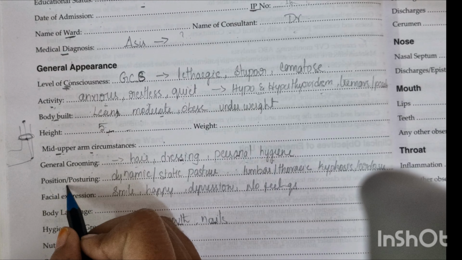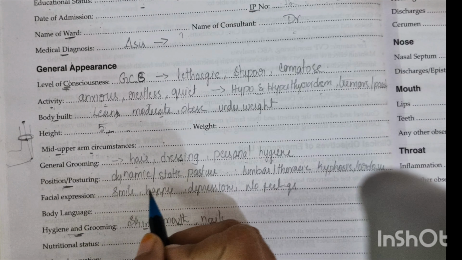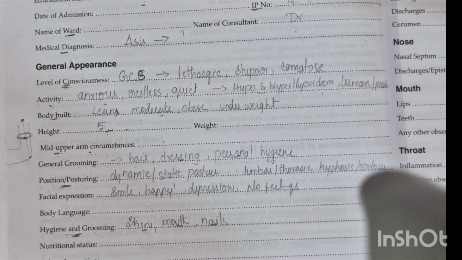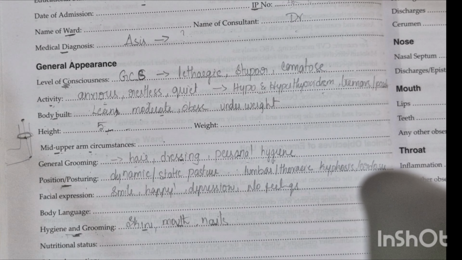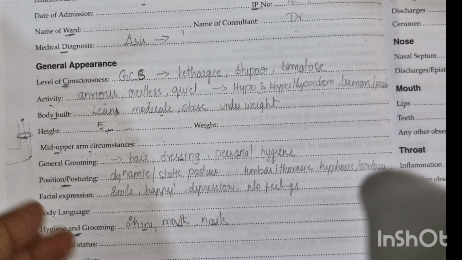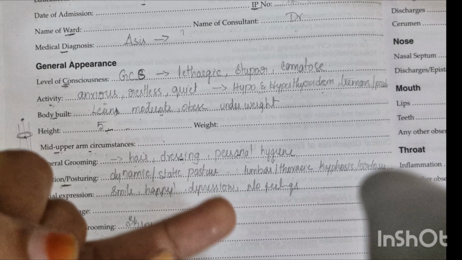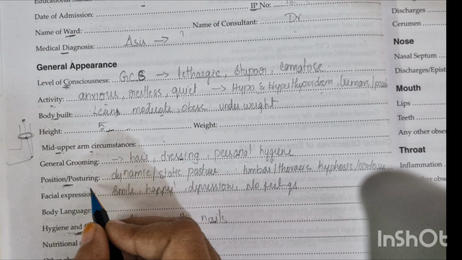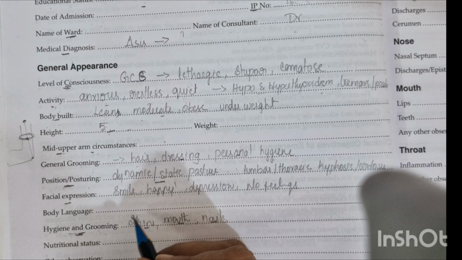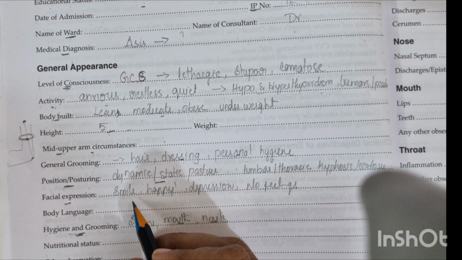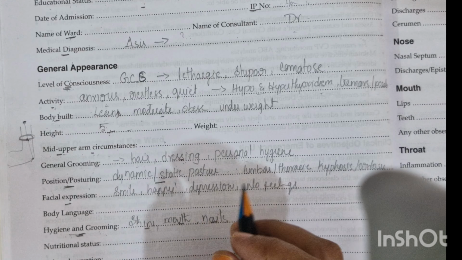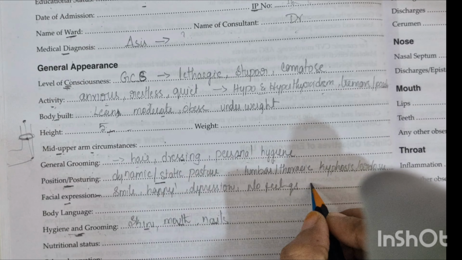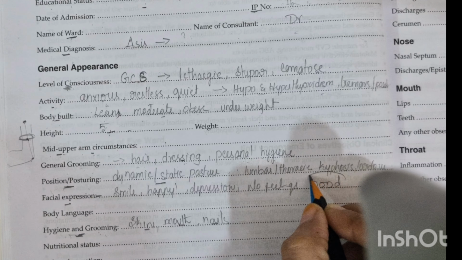Position and posturing means whether the patient has a dynamic or static posture, whether he is sitting alert, not leaning forward, lumbar or thoracic. We also note whether the patient has kyphosis or lordosis, the shape of the vertebral column, everything we will write here. Then facial expressions: whether the patient is smiling, happy, or depressed. In facial expressions we will see the mood of the patient.